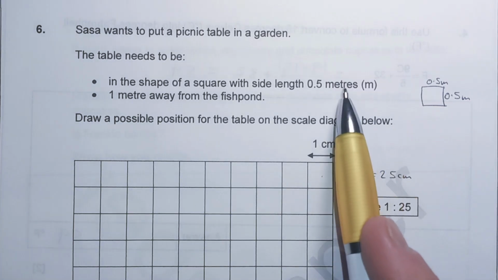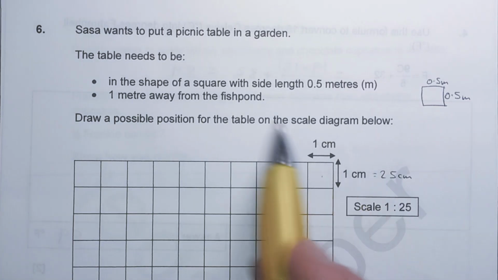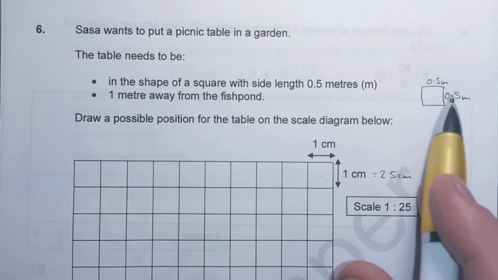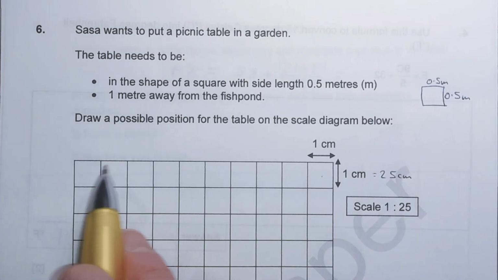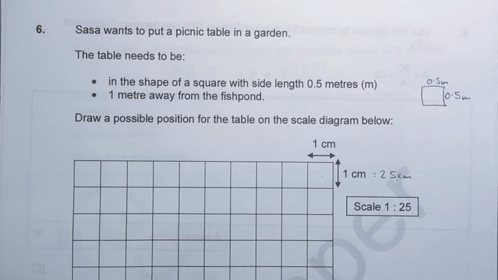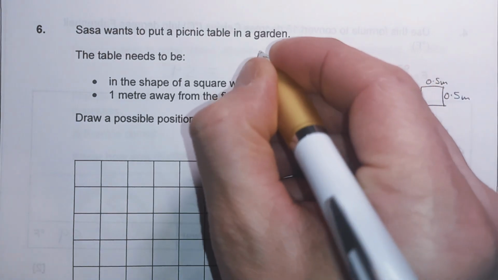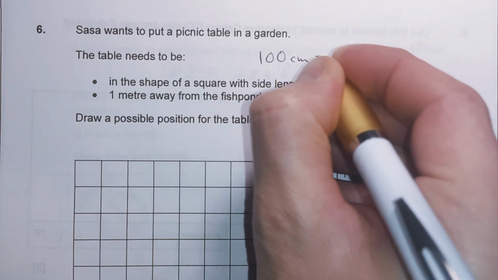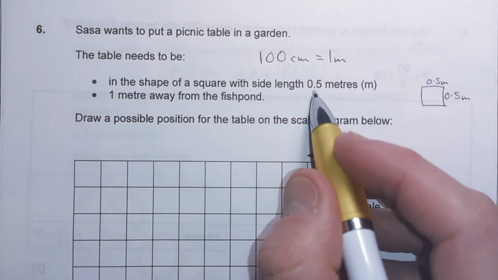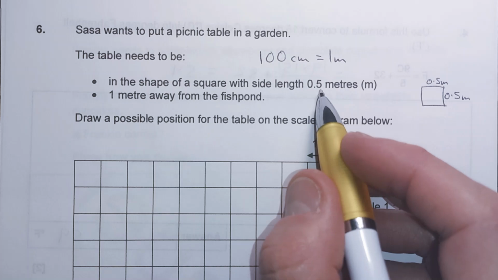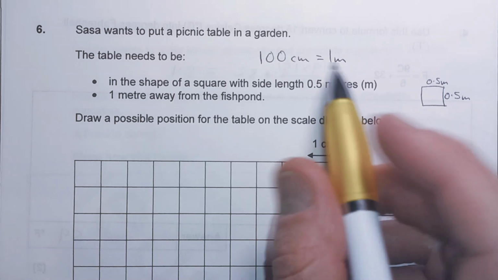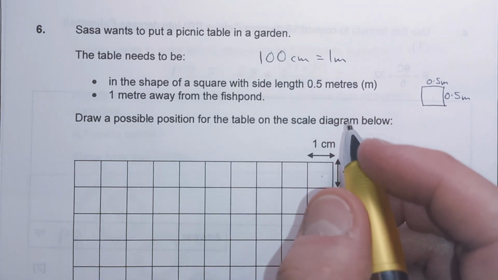So that means we can use this conversion to turn these distances into numbers of squares on the grid. However, at the moment we've got these in centimetres and we've got these in metres. But I know that we've got 100 centimetres in 1 metre. So 0.5 is half. So half a metre is going to be half of 100.